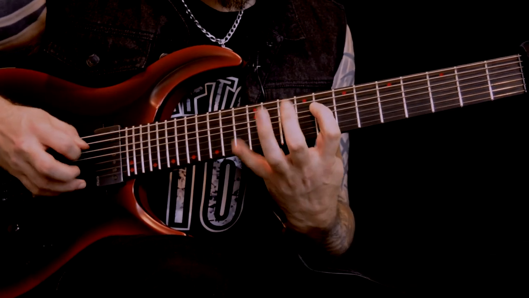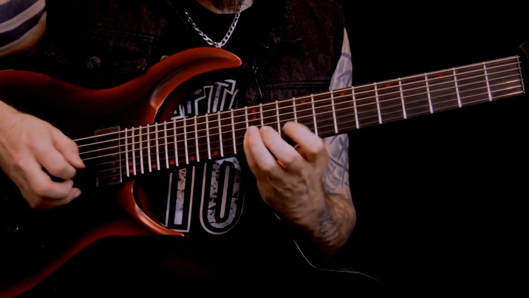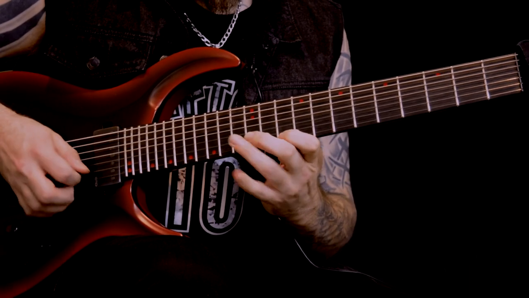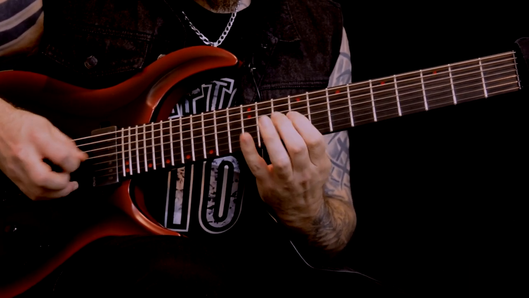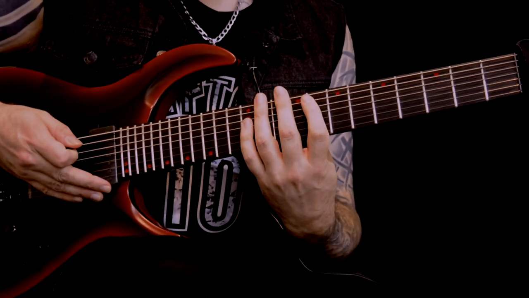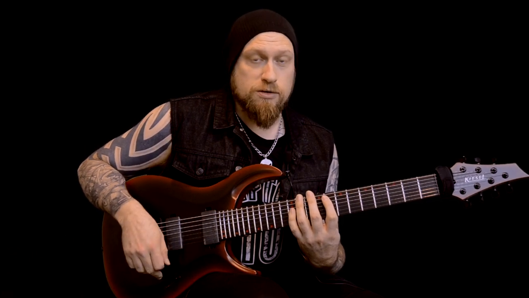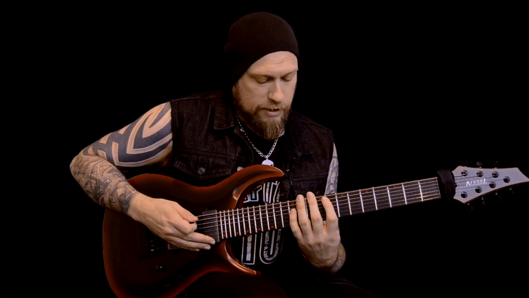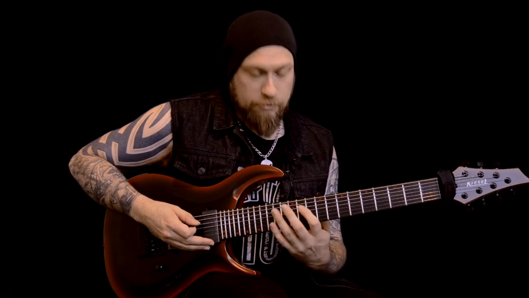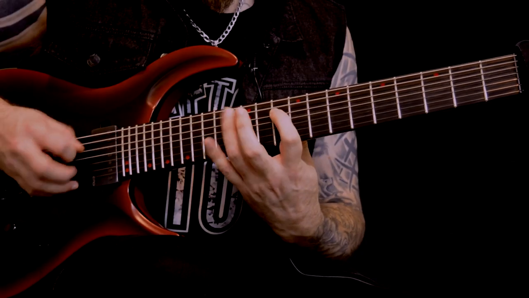So if you play the first position here, that would be a first position, or well, an Ionian shape. Then you would know to move up and play a Dorian shape next to it.